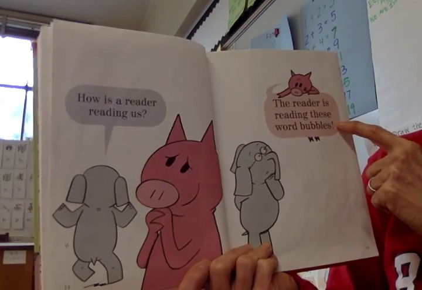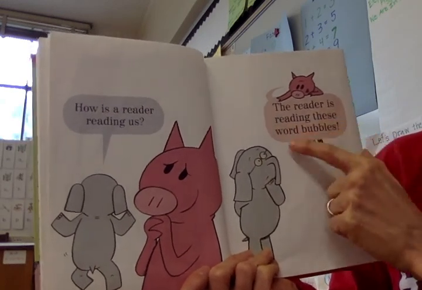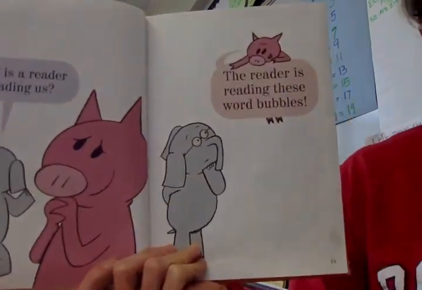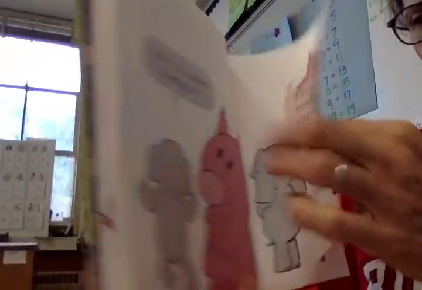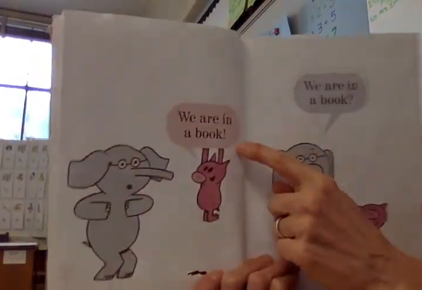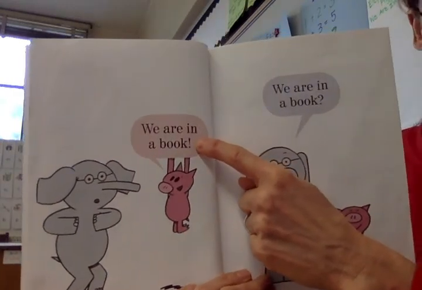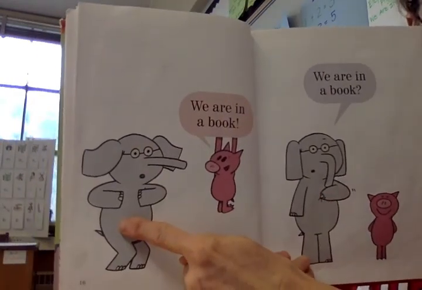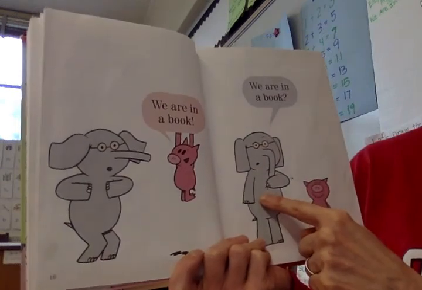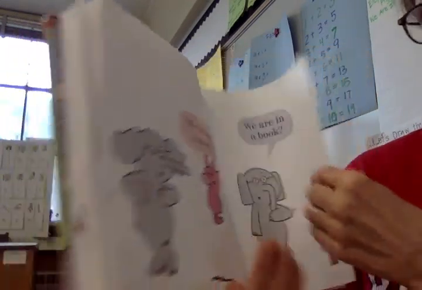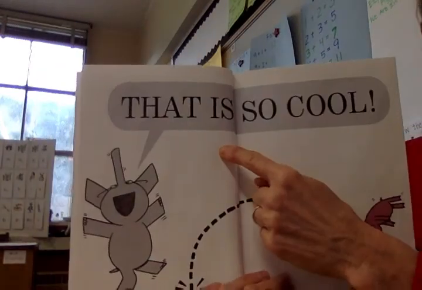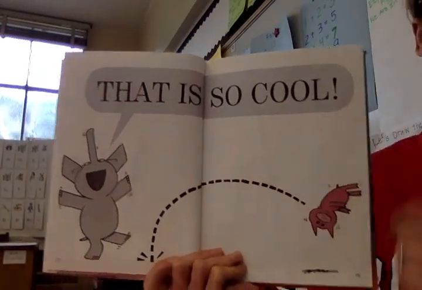The reader is reading these word bubbles. We are in a book. We are in a book? That's so cool.